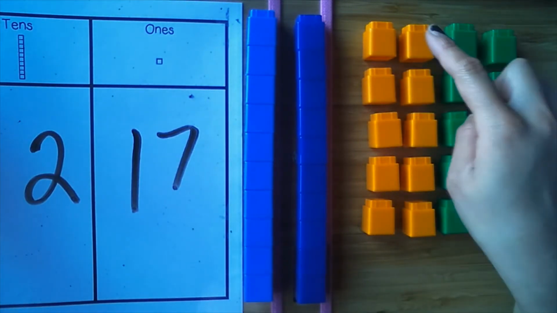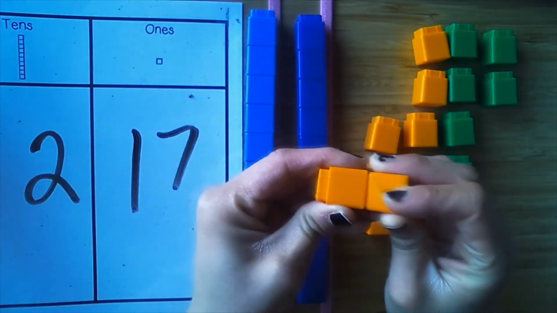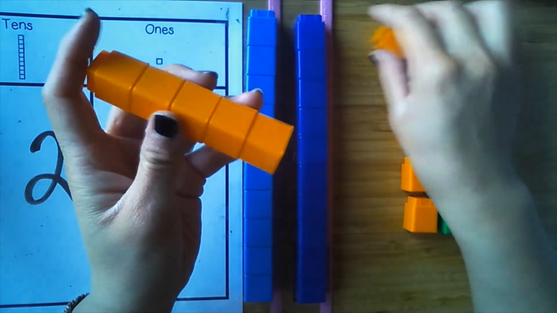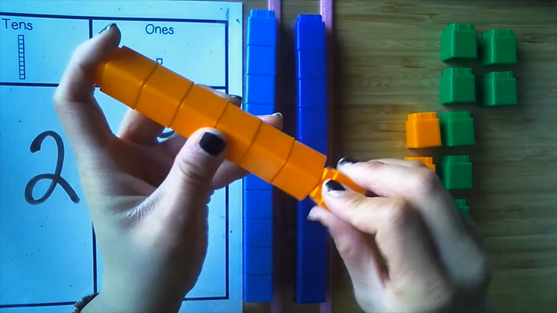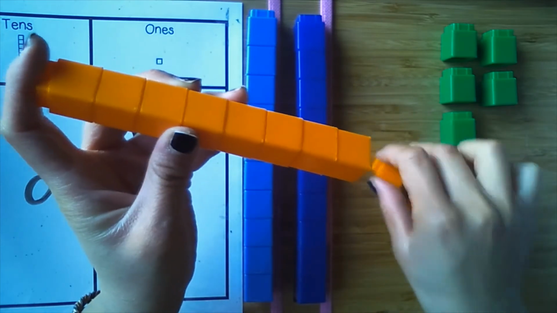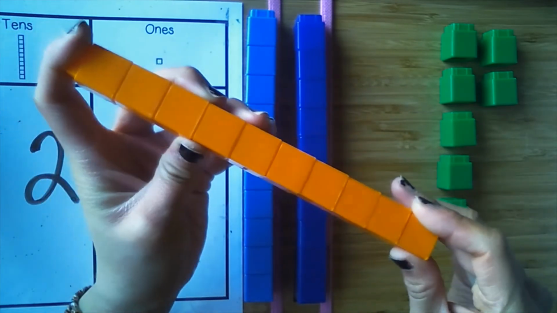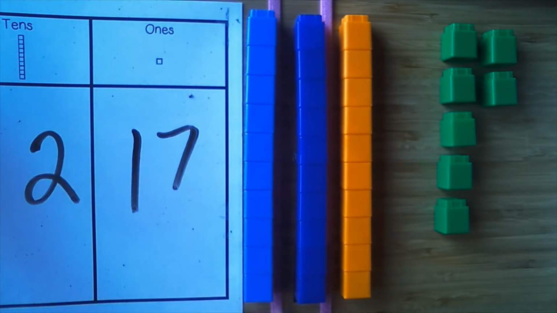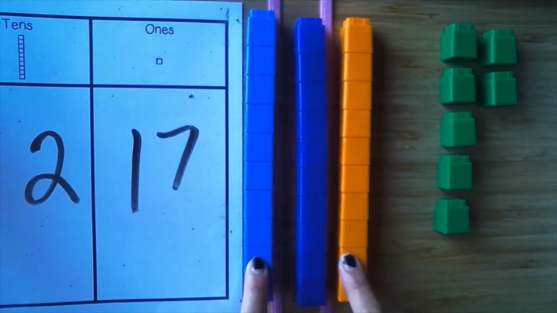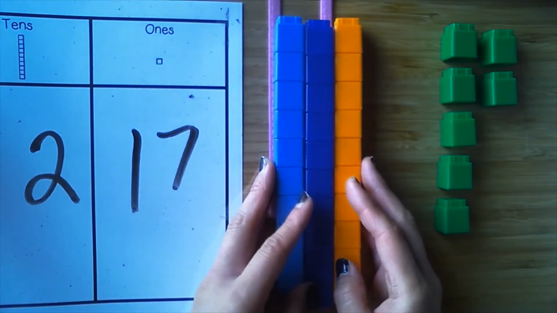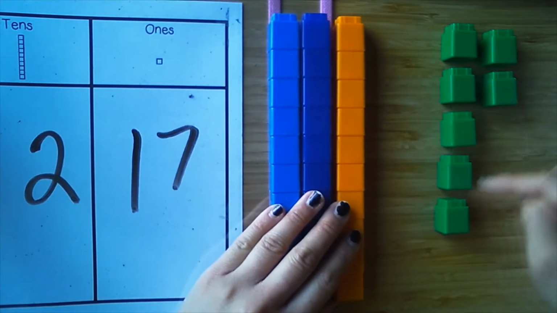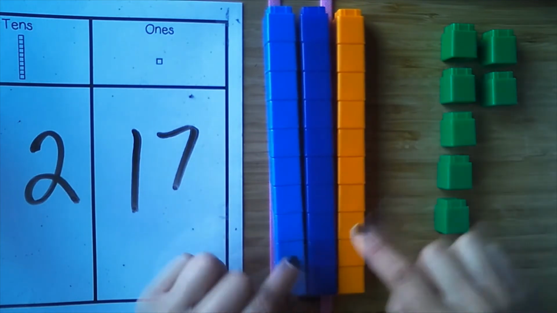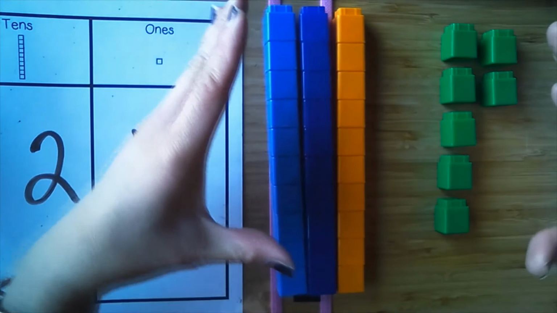17 ones is the same as, give me 1 second. So remember, 17 ones is the same as 1 ten and 7 ones. 2 tens and 1 ten is 3 tens. 7 more ones is 37. So 7 more ones than 3 tens is 37.